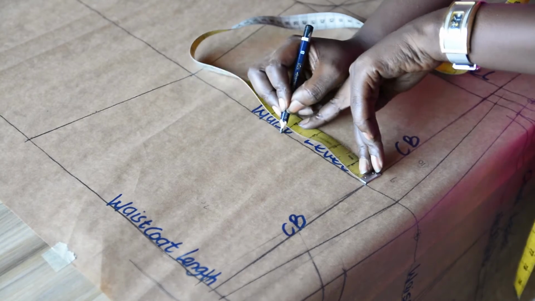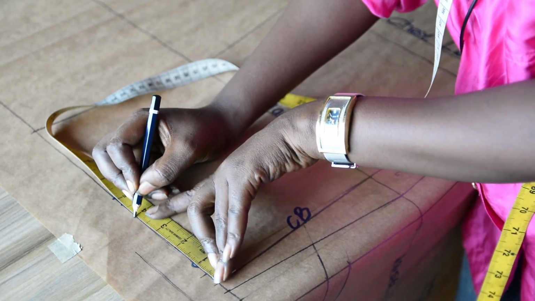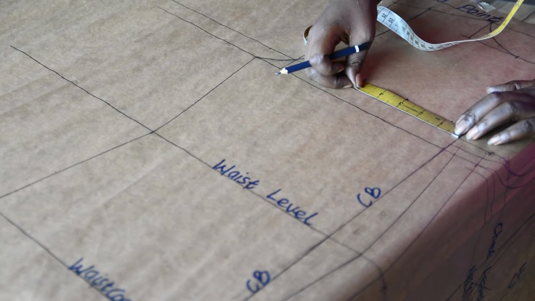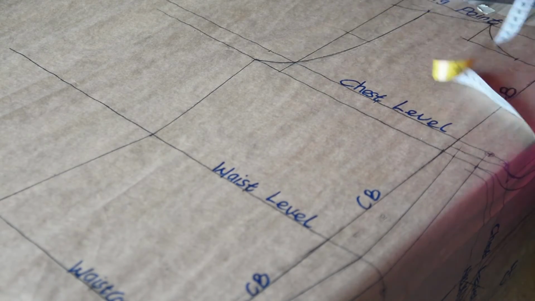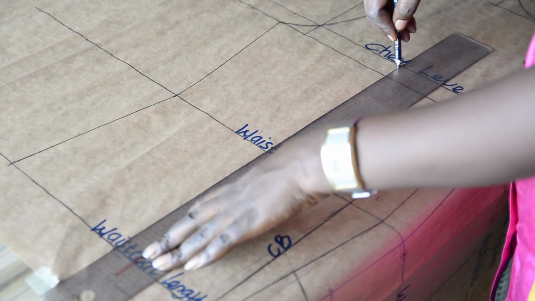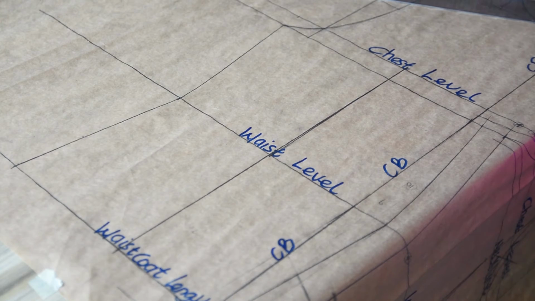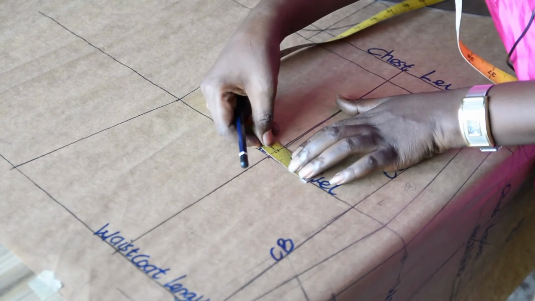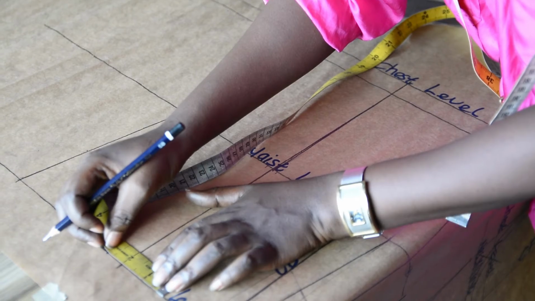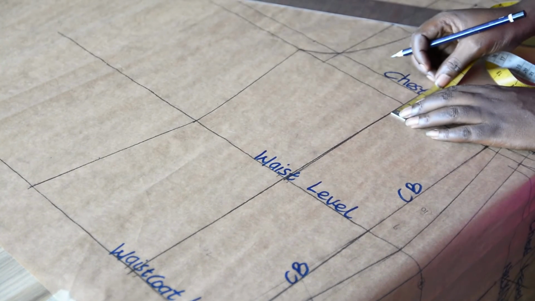So from the center back, 4 inches. So here as well, 4 inches on the hemline, 4 inches. Then on the chest level, 4 inches. Okay, then I'll make this a straight line. Then on both sides, I will measure 1/4 of an inch. So 1/4 of an inch here, 1/4 of an inch here. On the hemline as well, 1/4 of an inch on both sides. Then on the chest level, I will come down by 1 inch.